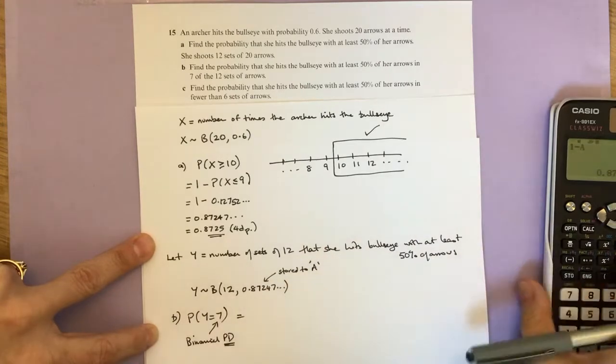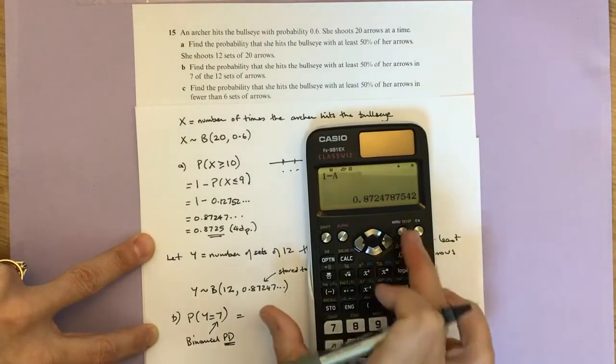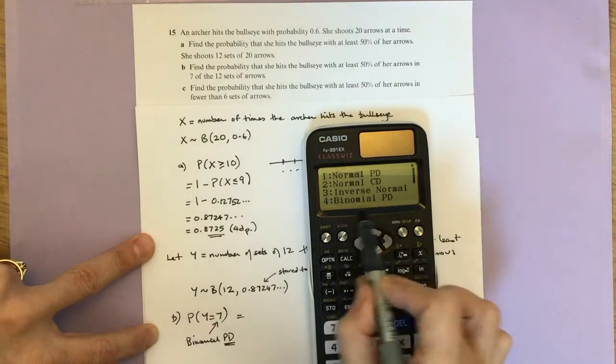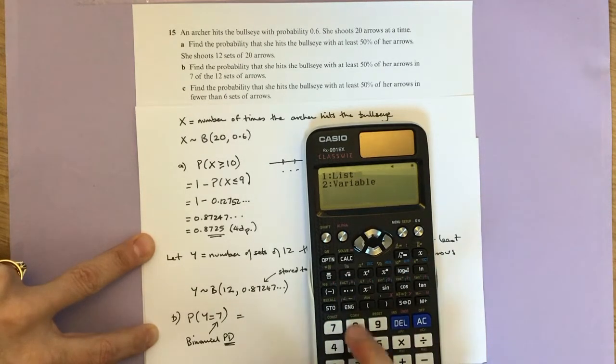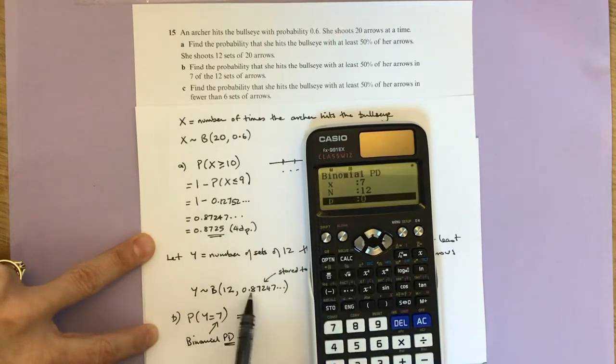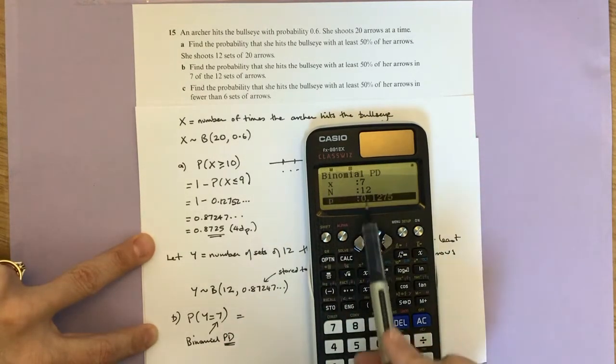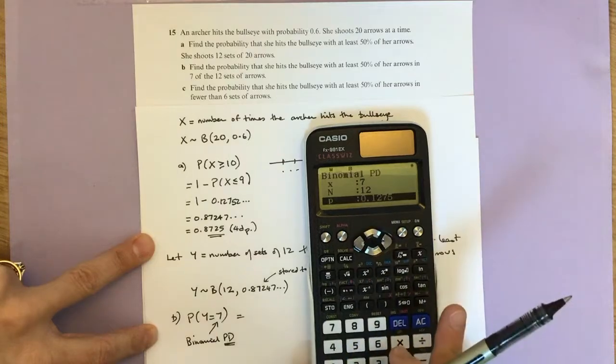So straight on my calculator, let's go back and start from scratch. I want binomial PD this time. Again, a variable, because I know the value that I want. So that's 7. My n is now 12. And my probability, I don't have to type all this in. You can if you want to, but if I've stored it, I can now go, okay, I know it's stored in A. So in there I'm going to put alpha A, and you'll see it's actually put that value in.